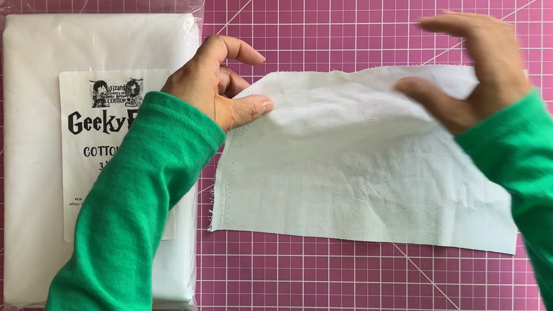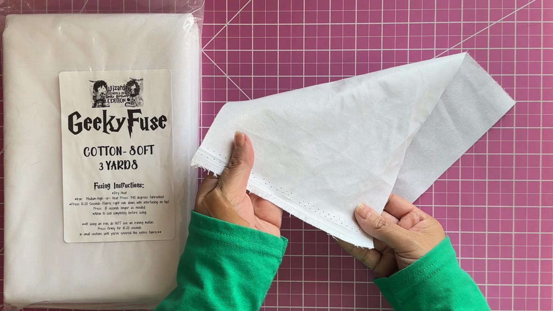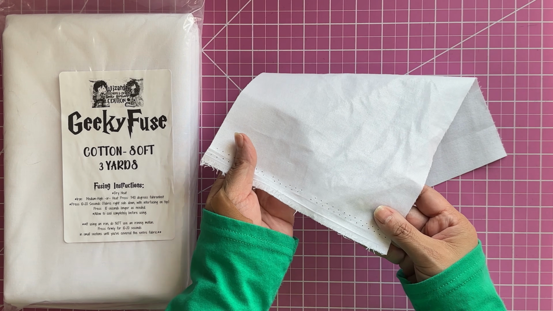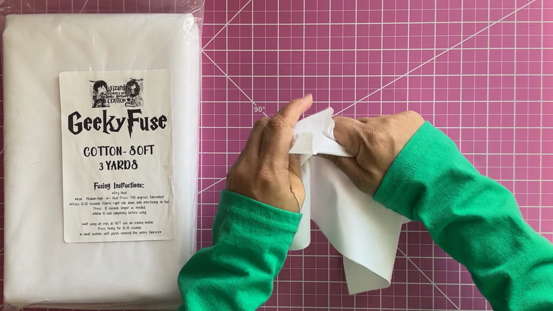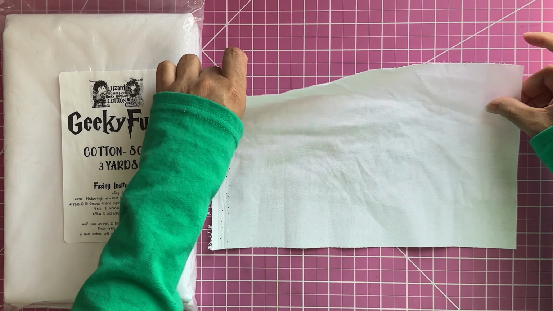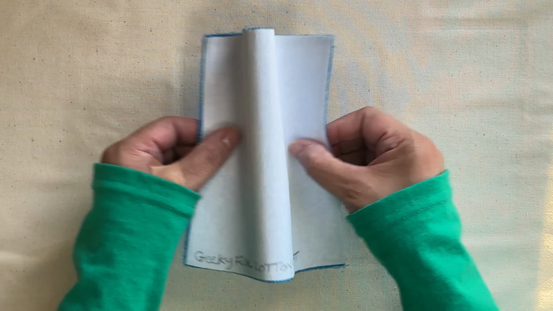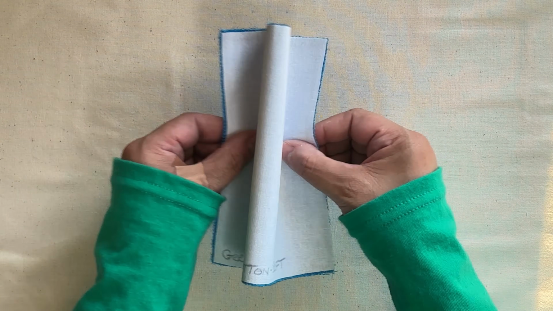As you can see, it's cotton. Here is the selvage and this is the glue. It has the smooth, shiny glue. This interfacing is soft, but it has some stiffness to it. And here is how it looks once I glued the interfacing to the fabric.